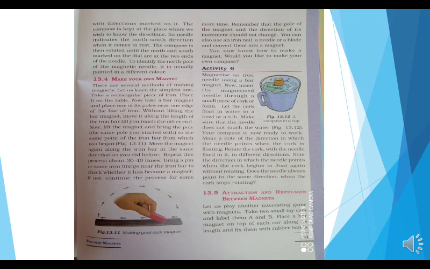Now, to identify the north pole of the magnetic needle, it is usually painted a different color. Basically, you will see that the north pole of the needle is marked with red paint.